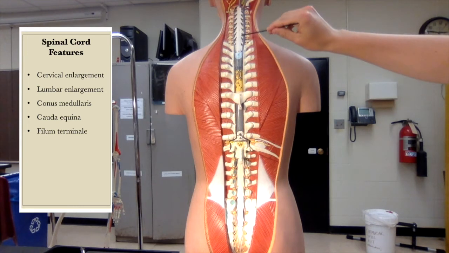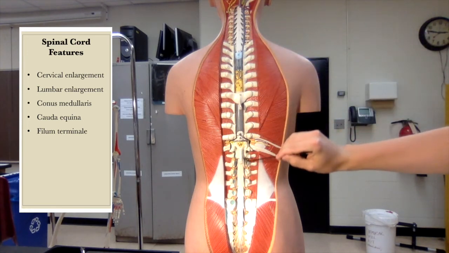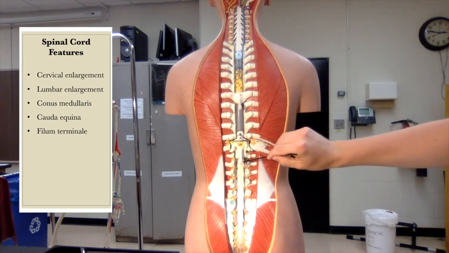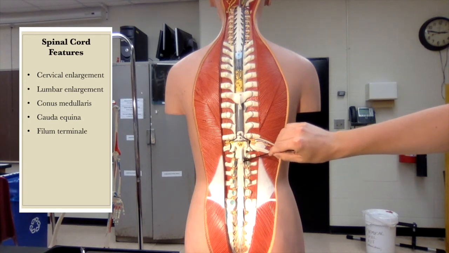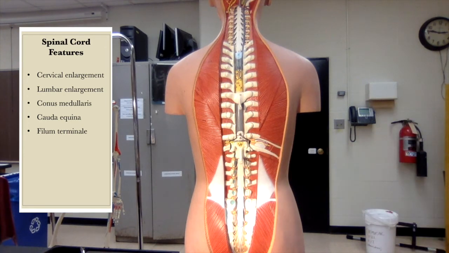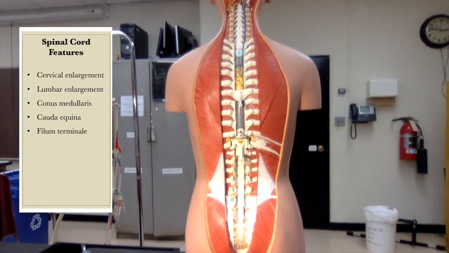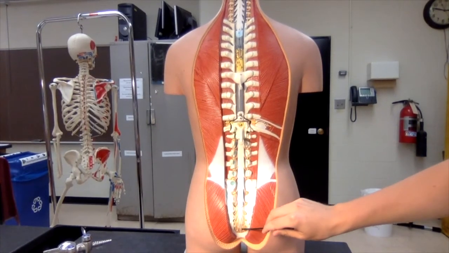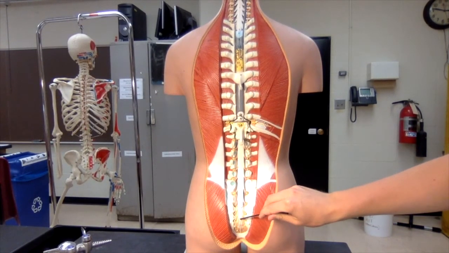If we trace the spinal cord all the way down to the very end, we reach a tip right here. This will be the conus medullaris. After that, we have all of these individual nerves coming off that look like the tail. So that would be the cauda equini. And then at the very bottom, this would be our filum terminalis.